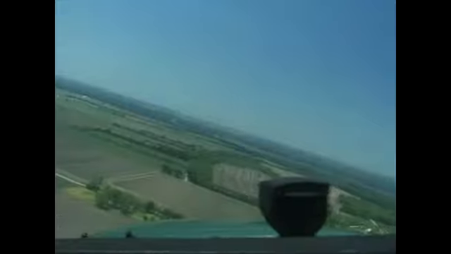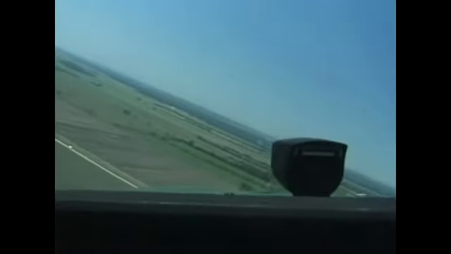County traffic 43 Delta is turning a mile and a half final for runway 18, County traffic.